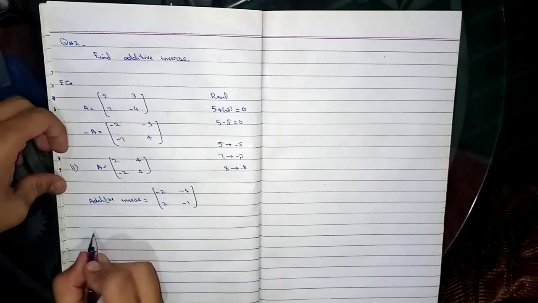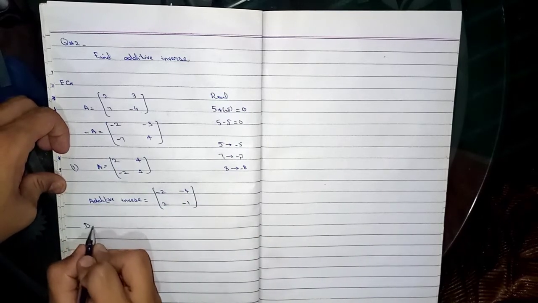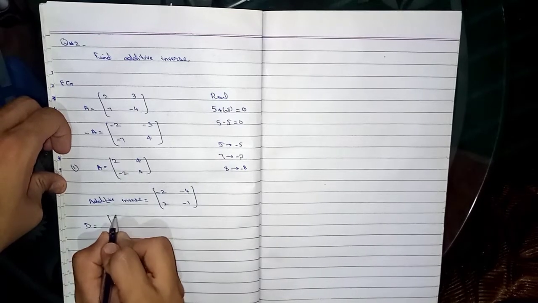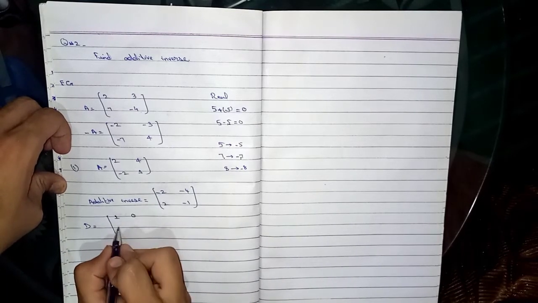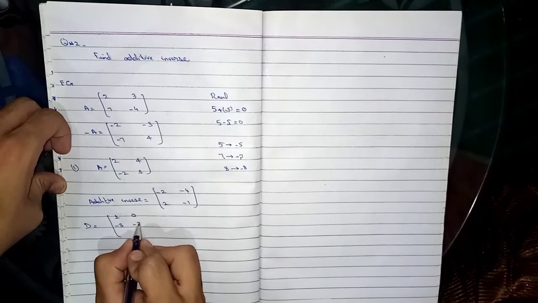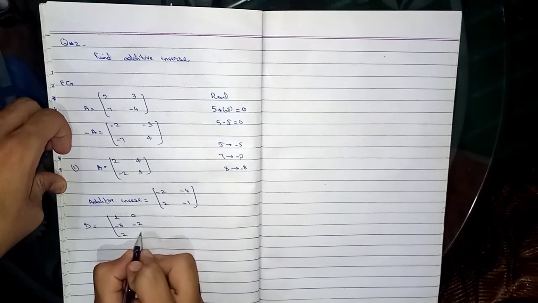Another case, in the D part, matrix D is 1, 0, -3, -2, 2 and 1.